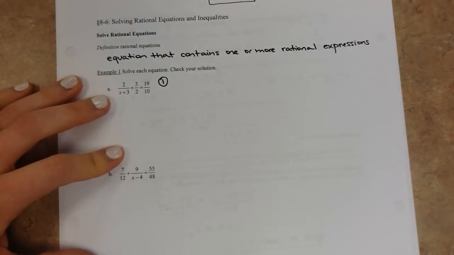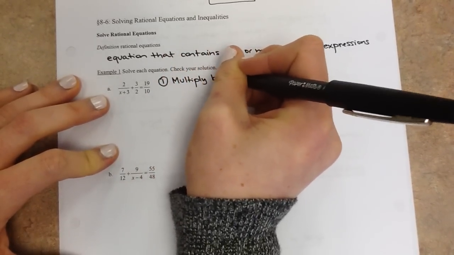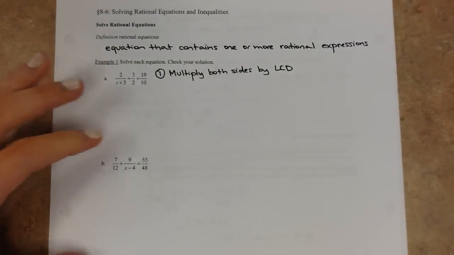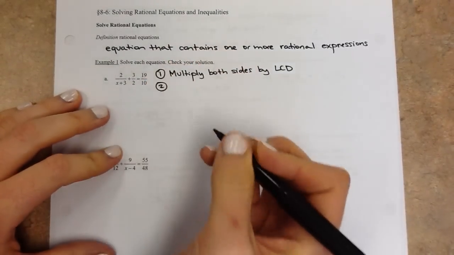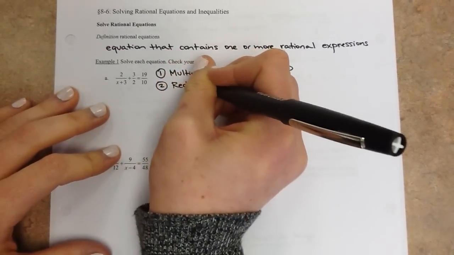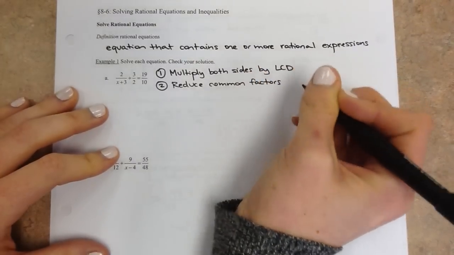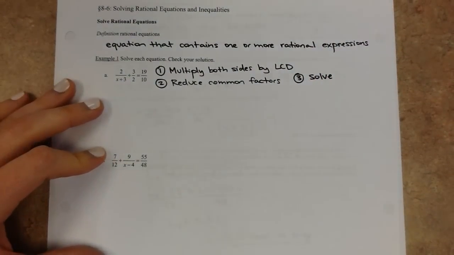Okay, so we've got 3 steps. First step is to multiply both sides of the equation by the LCD. Both sides of the equation, because remember, whatever you do to the left of an equation, you have to do to the right. And as part of step 1, you need to find the LCD. Step 2 is we are going to reduce the common factors, which will make sense once we're actually looking at an example. And then step 3, it'll look just like a normal equation, and then you're going to solve. Solve for x, solve for a, whatever the variable is.